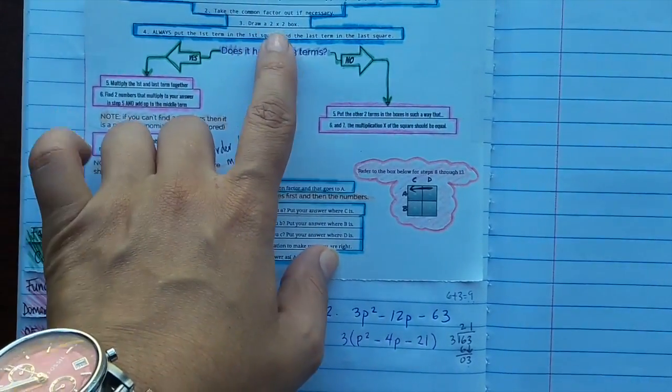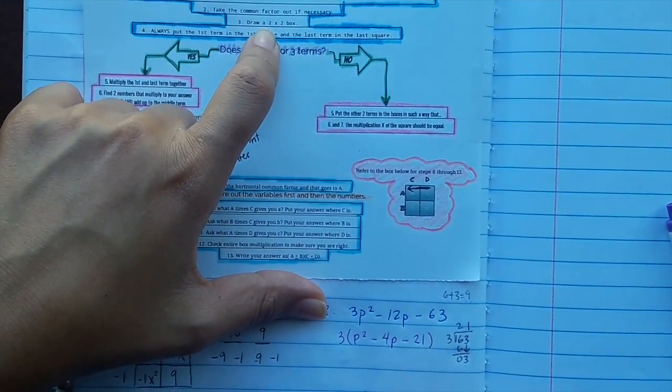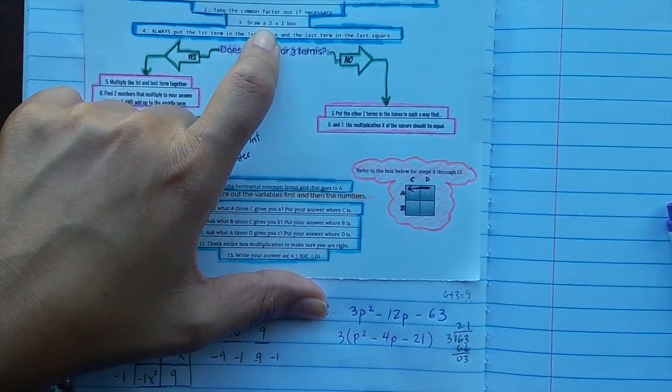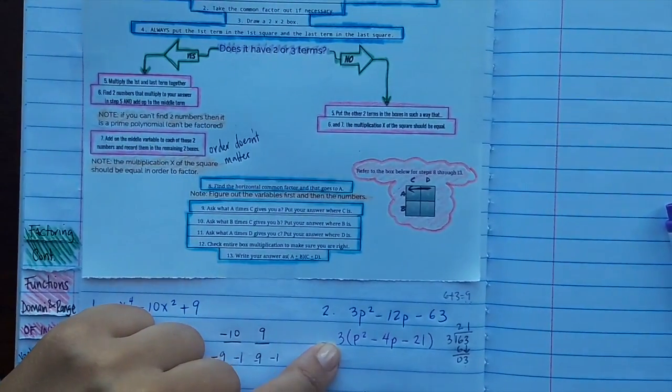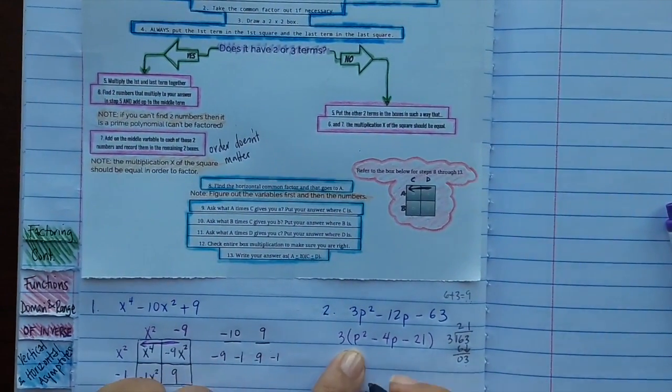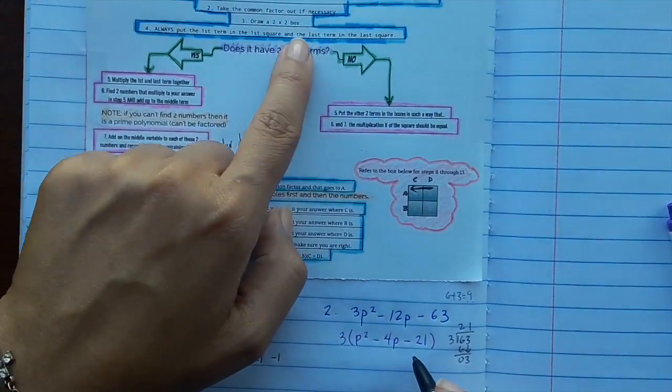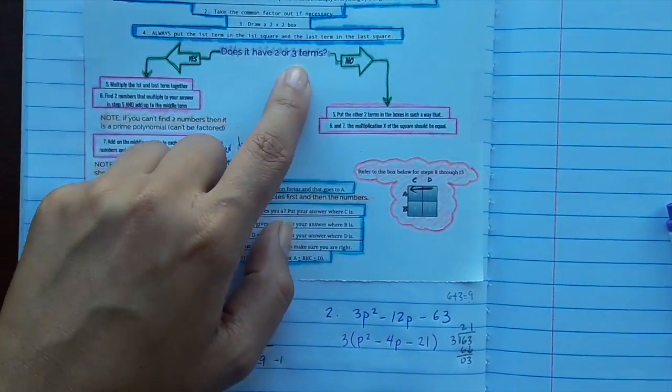Alright, so 3 terms, yes or no? It does. So we're going to go to the left. So you draw your 2x2 box. Put the first term in the first box, which is now going to be p squared. The 3 is going to be in your answers, one of the factors. So now this is what's left, this parentheses. So p squared in the first box, negative 21 in the last box.